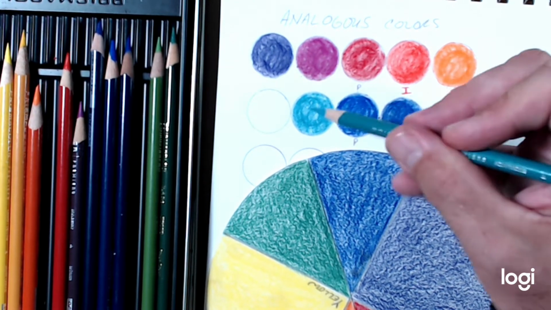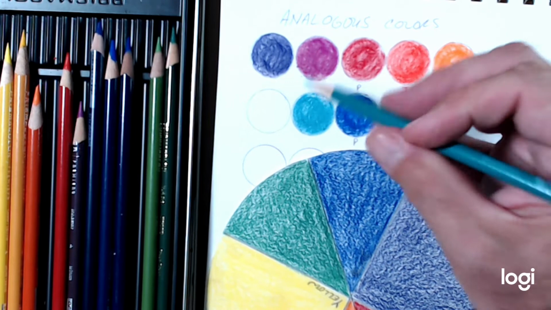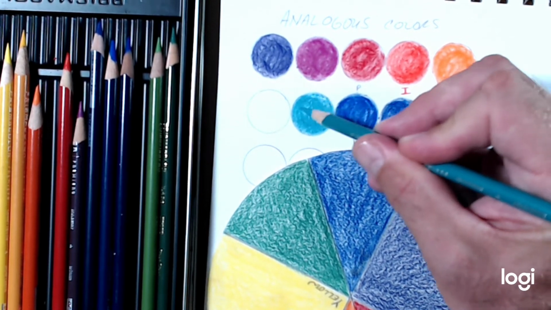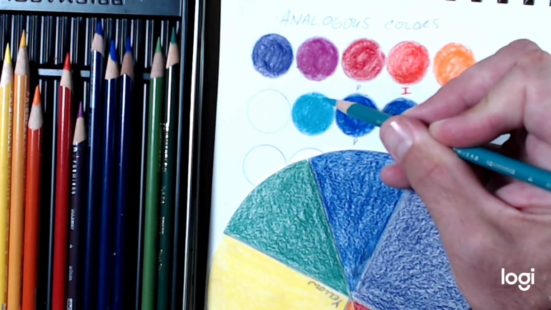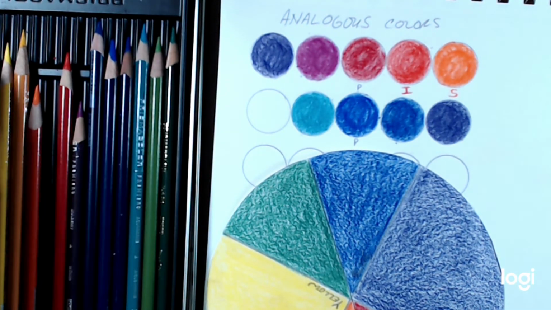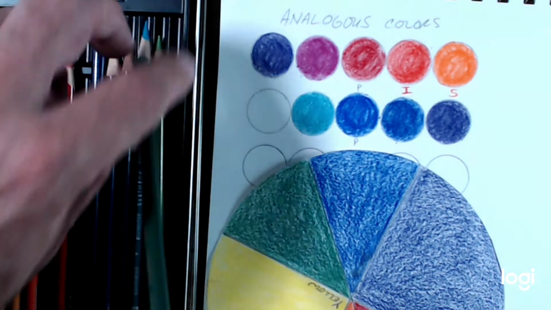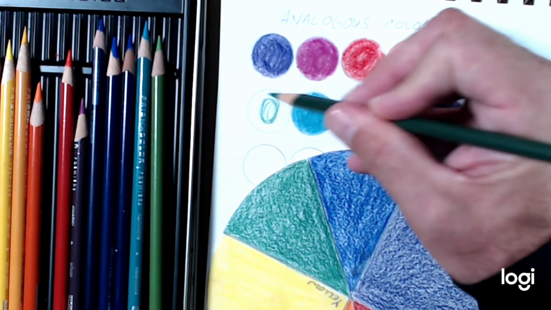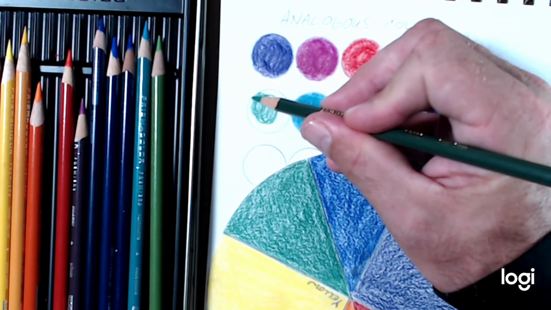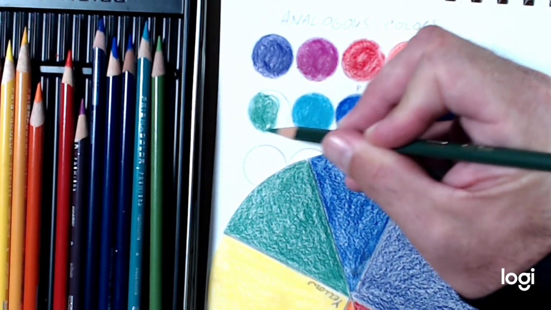You can also go 1 part green, 1 part blue, and go back over with the green. All right. Your version might be a little darker than mine if you're having to mix, but again, that's okay. Next to blue-green would be our green, or grass green if we're using Prismacolors. And again, we're trying to get a good coverage, sharp tip.